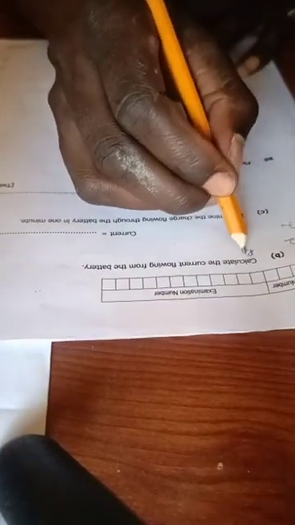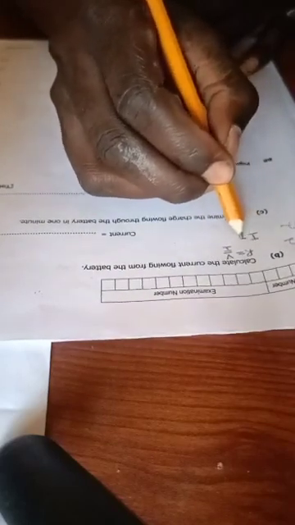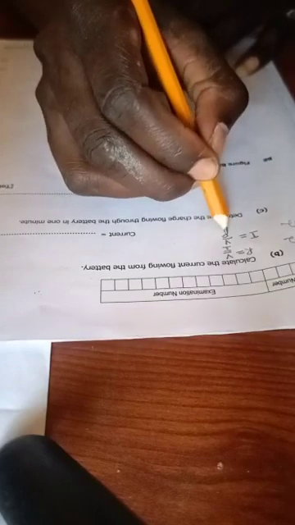Okay, but current differs. Why? When the resistance increases, current reduces. When resistance reduces, current increases. So there we go now. Remember that we have 3 ohms and 6 ohms. These are two resistors that we are dealing with. So we know that resistance is equal to voltage over current. And now we will basically find the current, which is voltage over resistance.